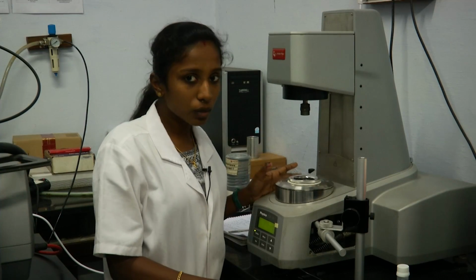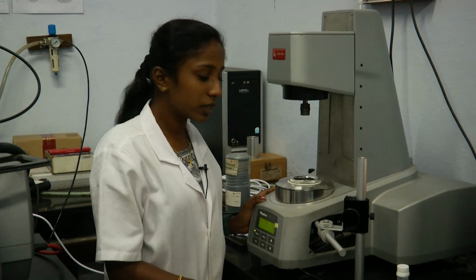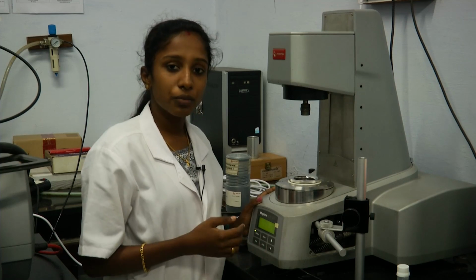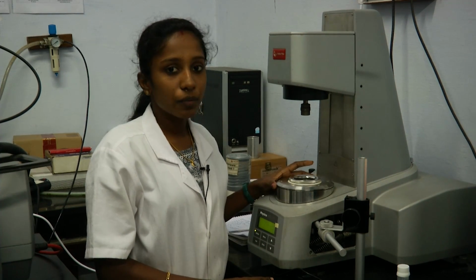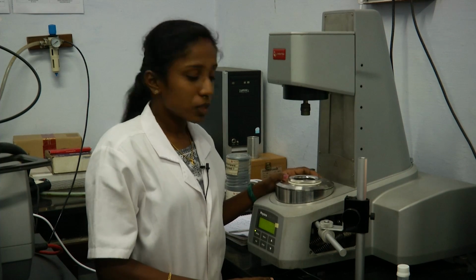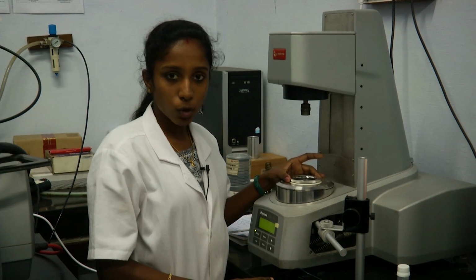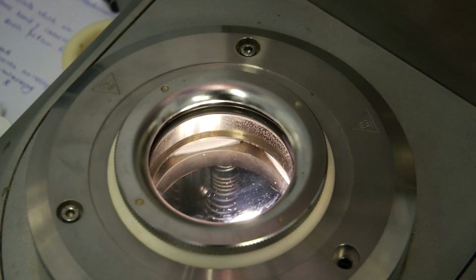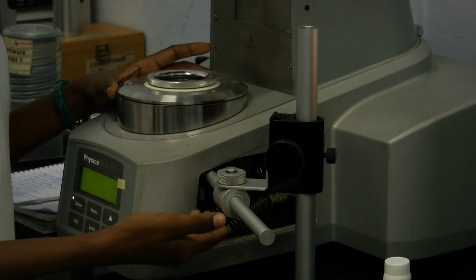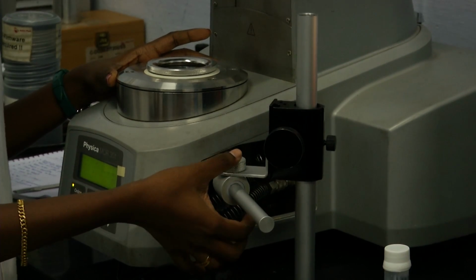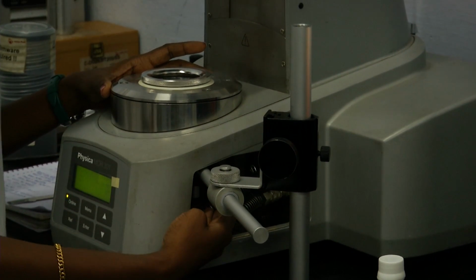Before starting the rheomicroscopy, what we should know about the rheometer is that we have already told that there are different kinds of Peltier that is available for the rheometer. So here what we have is a glass Peltier. It has a glass bottom plate under which we can attach a microscope. There is a microscope attached in the bottom of this. So this is a stand, and inside there is a microscope attached.